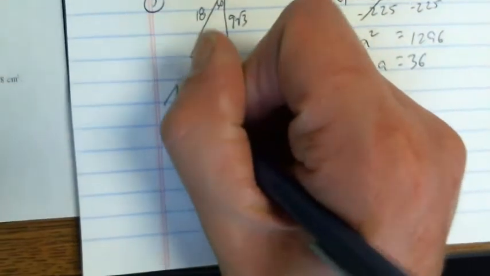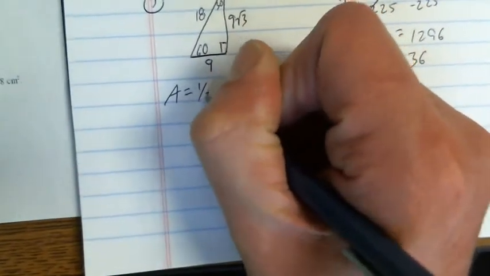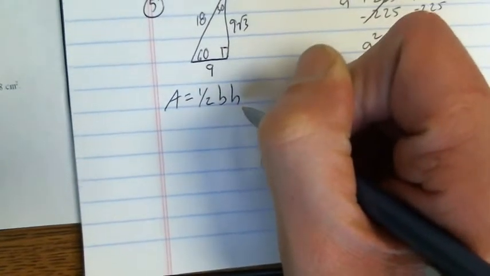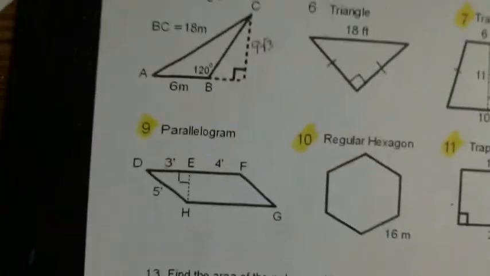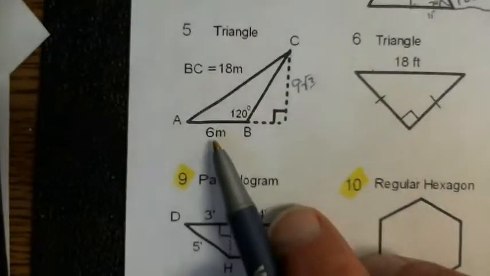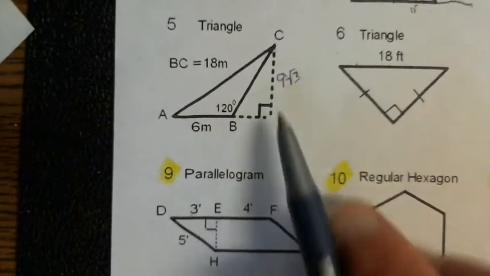We know a height, we know a base. Use the formula for the area of a triangle. We have 1/2 base times height. Our base is 6. Our height is 9 radical 3.